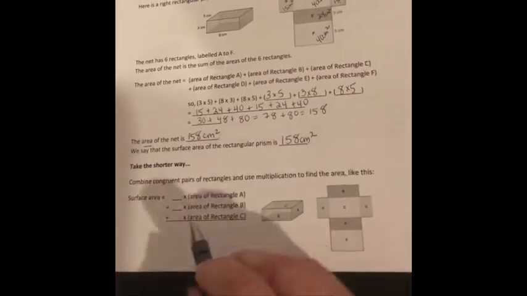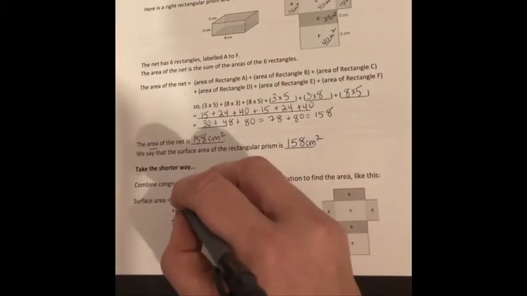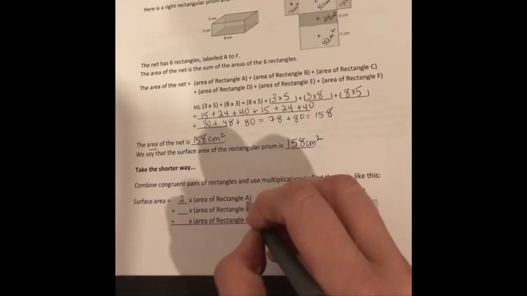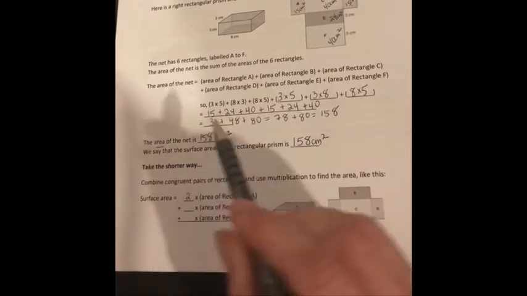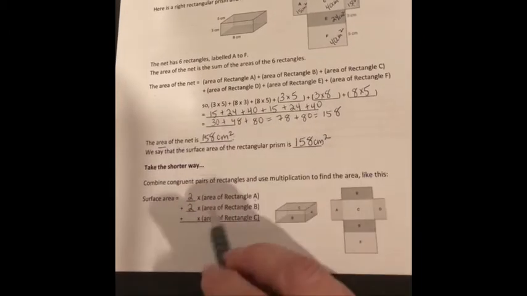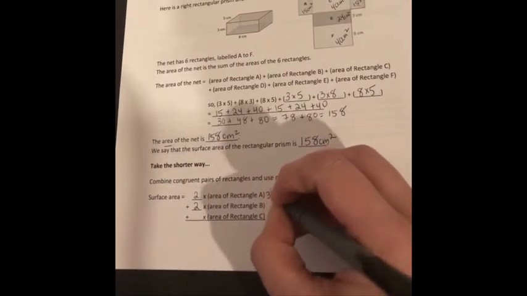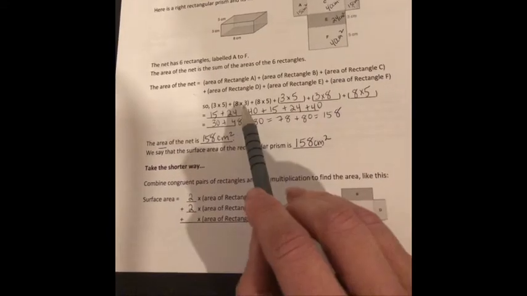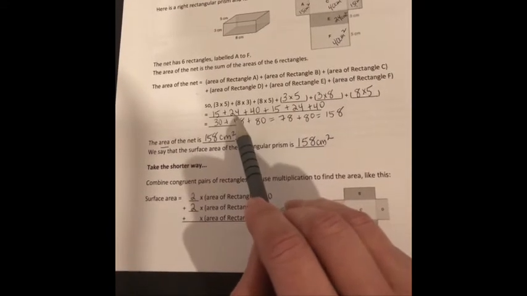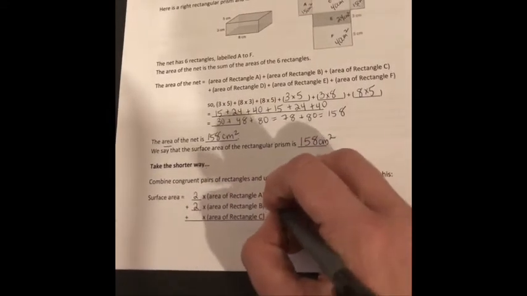So a shorter way of doing this, which I kind of alluded to here, would be 2 times the area of rectangle A, where we did 2 times 15, which is 30. We can go 2 times rectangle B, which would have been 24 times 2, which is 48.